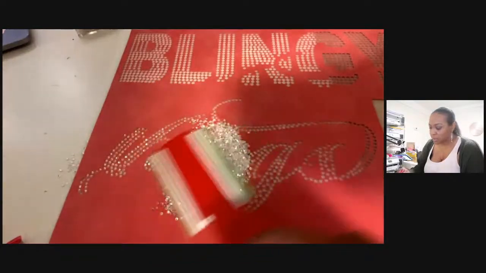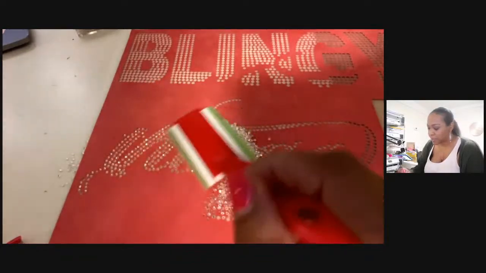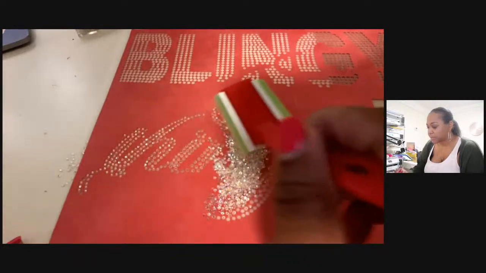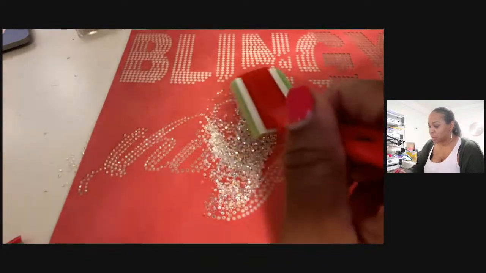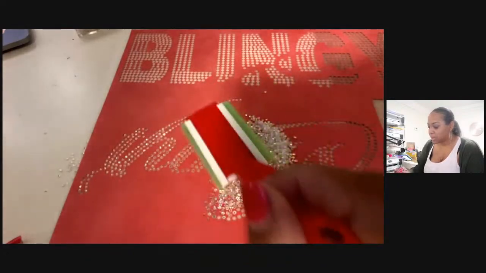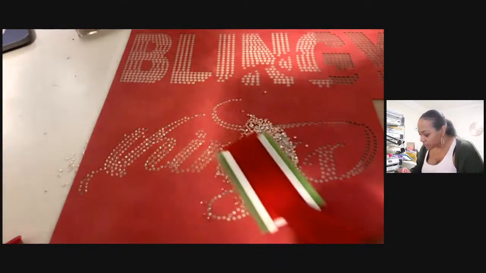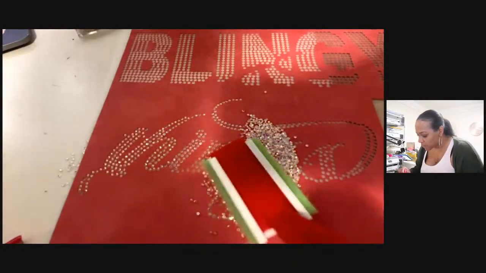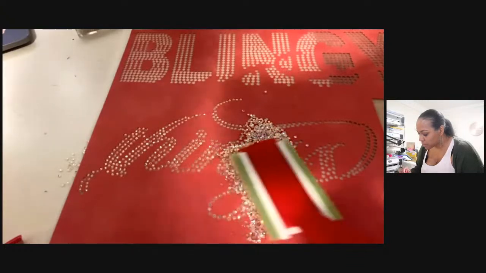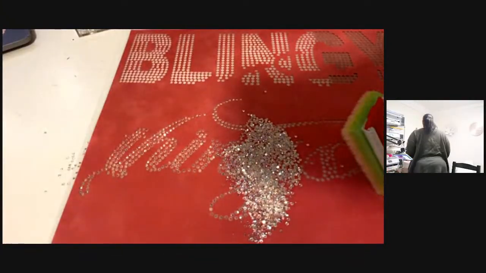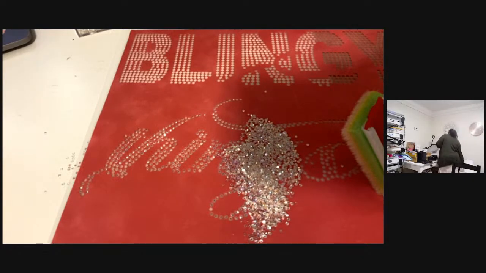Yeah, y'all can't see this. You can't see it. I may have to turn on the other light so you can see it good. And these are the crystal ABs. These are the ones I used the other night on the live. Okay. All right, so there. We are done.